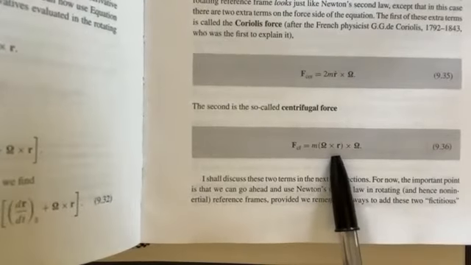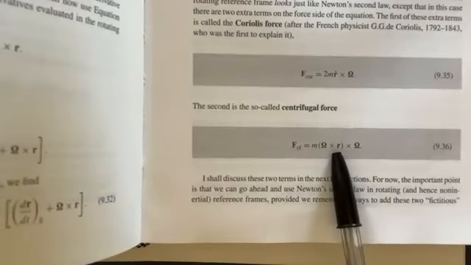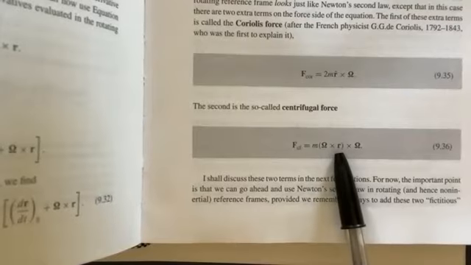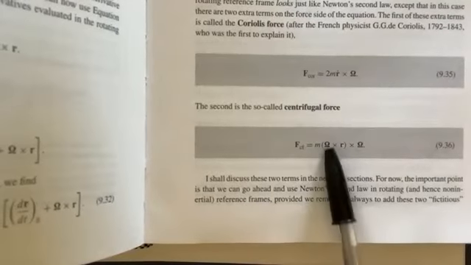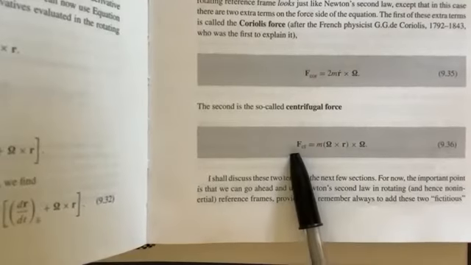Notice we have a lowercase r, but we're going to get in trouble here because we have been using lowercase r in chapter 8 for something else, the vector from one particle to the other particle. Here in chapter 9, there's only one particle. It has a mass m. Okay, this is the centrifugal force on a particle of mass m in the reference frame S. S as in Sierra. Okay, and r is the position vector of that particle in the S frame.